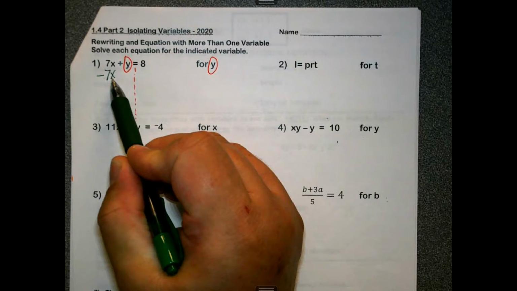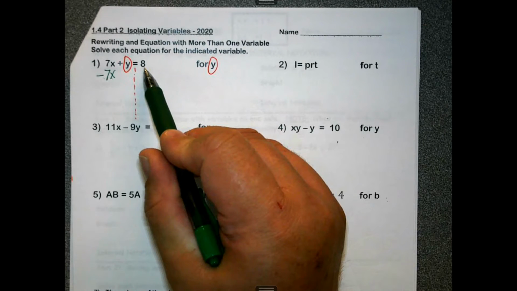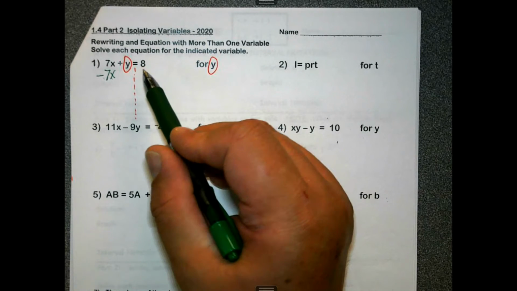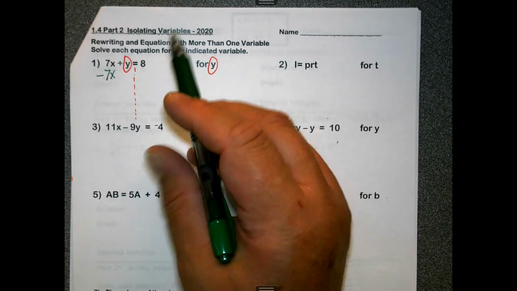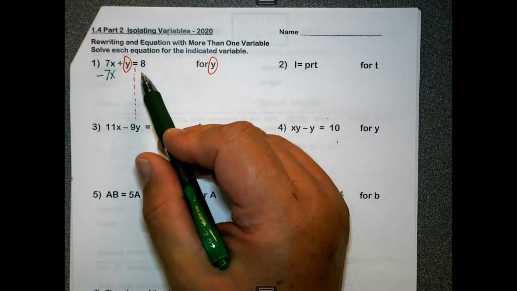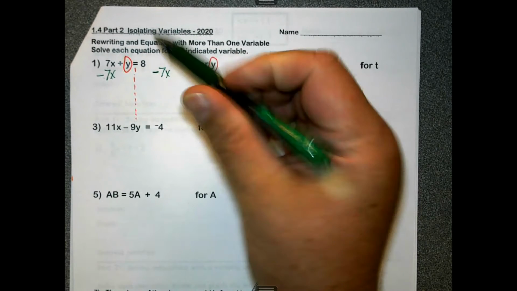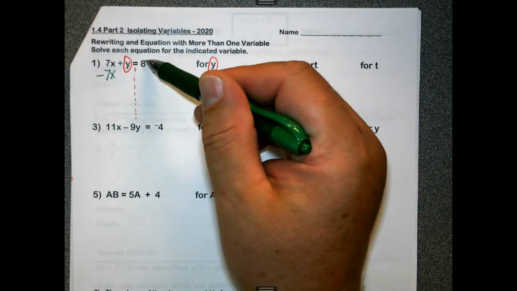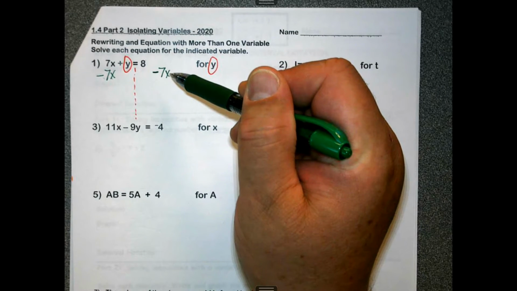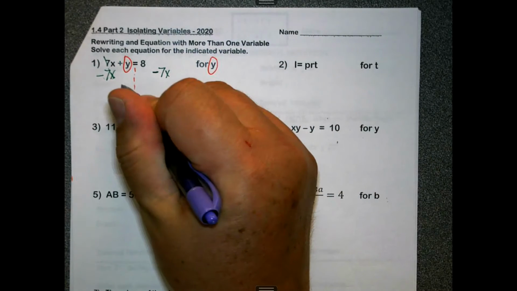Now, I'm going to put this minus 7x. I'm going to offset it here so that I don't mistakenly subtract them because they're unlike terms, right? So I'm going to offset this, put it over here, minus 7x, so I don't accidentally take 8 minus 7. I can't do that, right? Because they're unlike terms. Okay? These cancel out. I get my y by itself.